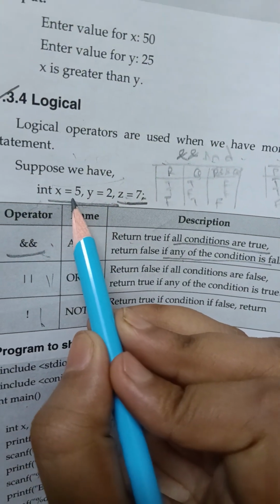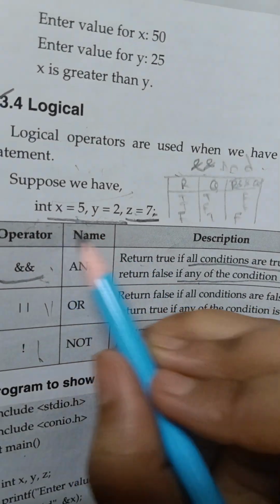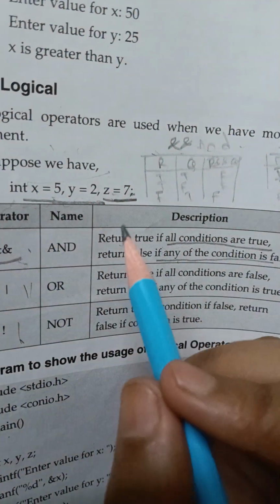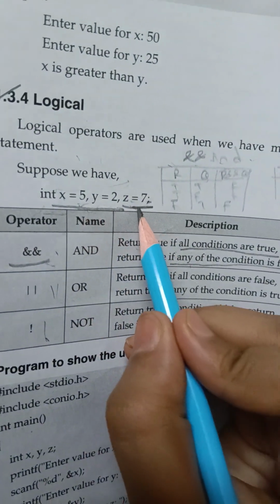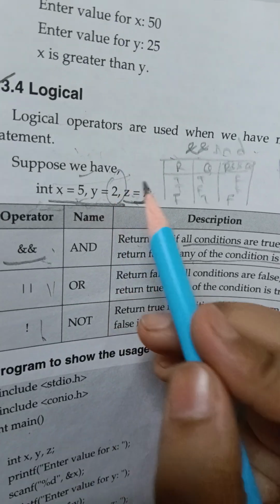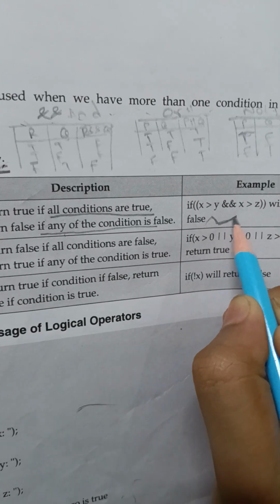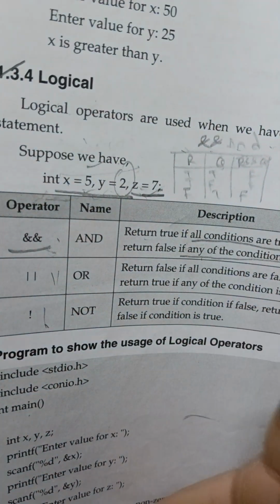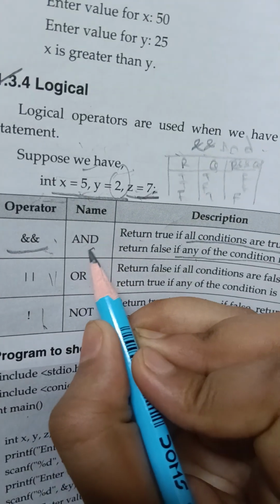So we can see that they are not the same. Okay, they are not the same because 7 is greater, 5 is the second one, the 2 is the smallest number here, so it is false. If any of these statements is wrong, then it will say false.